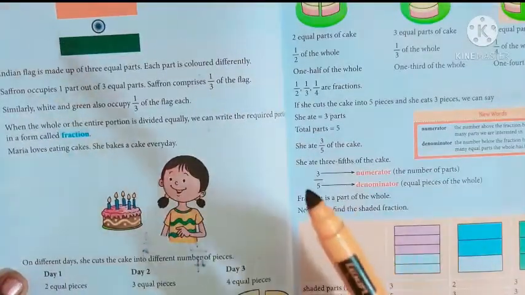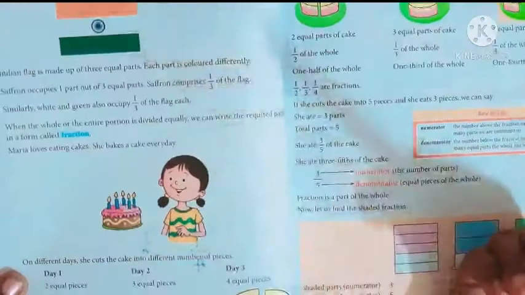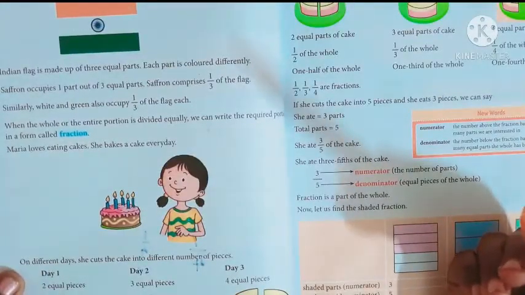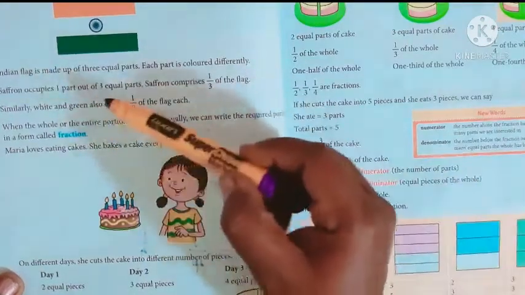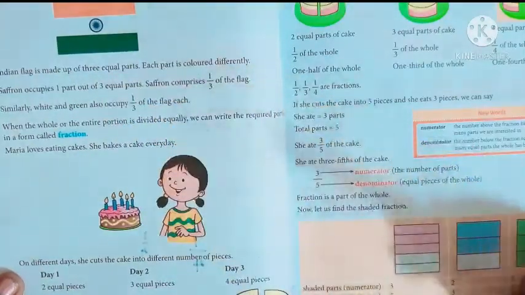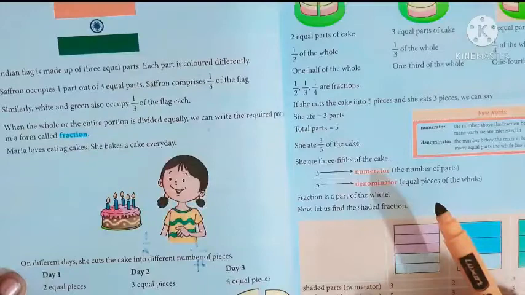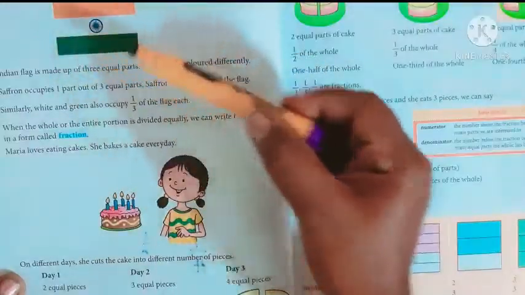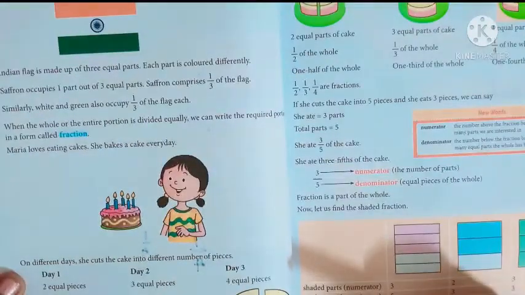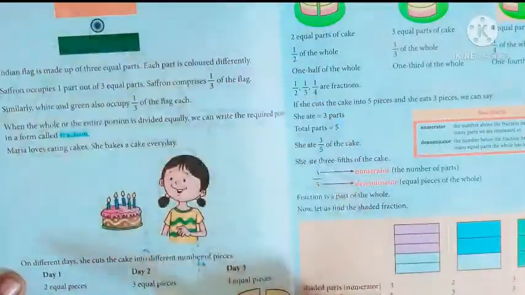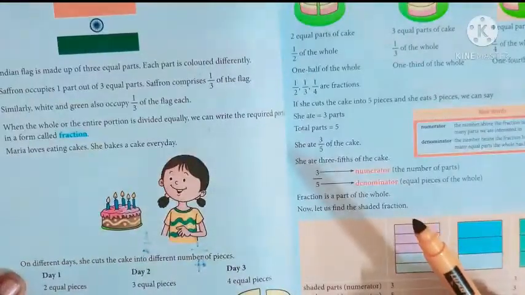Okay, that can be said as what? 1 by 3. Okay, are you following? With the page number 32. Okay. Similarly, the green color also occupies 1 by 3 of the flag. Okay. Can I say something different about the white side? There is a change here. Can you observe and say? Yes. Here you have the Ashoka Chakra. Okay. So that cannot be exactly said as an equal part. Okay. Fine.